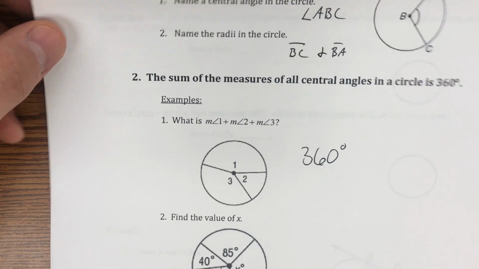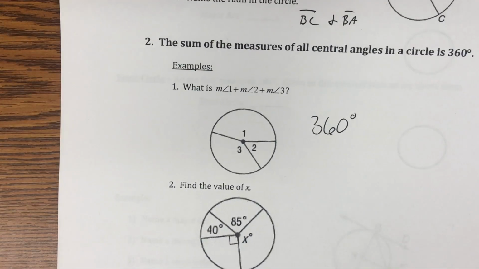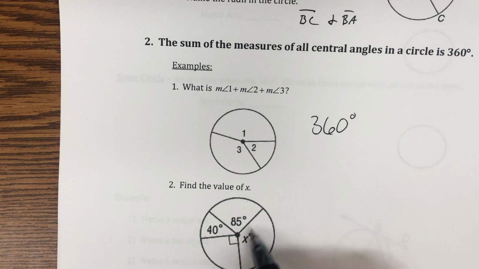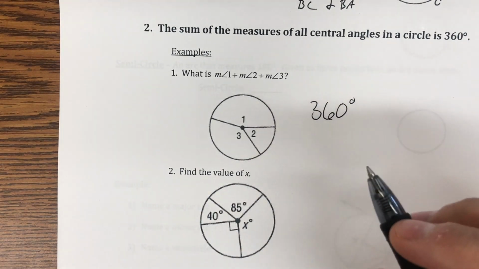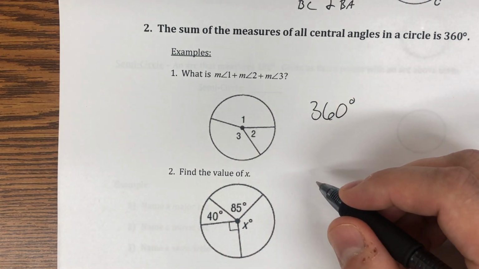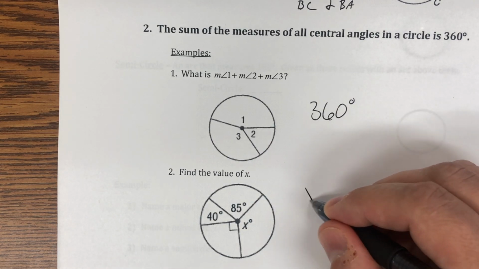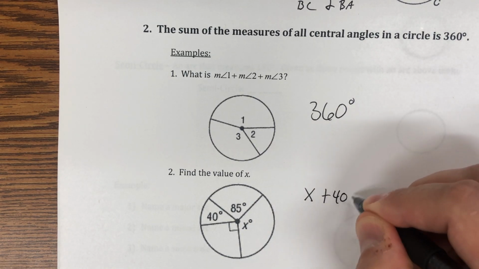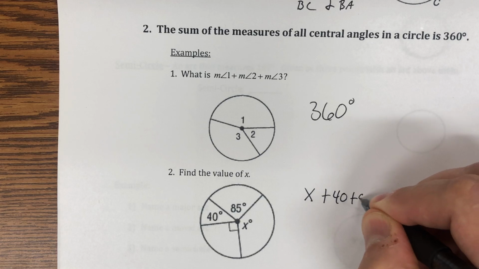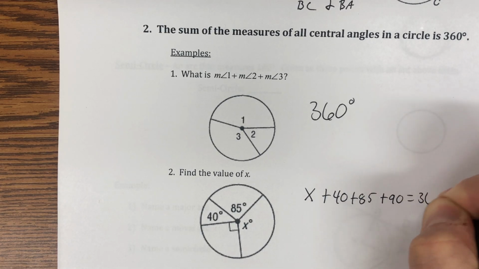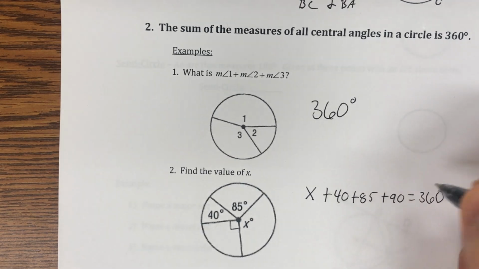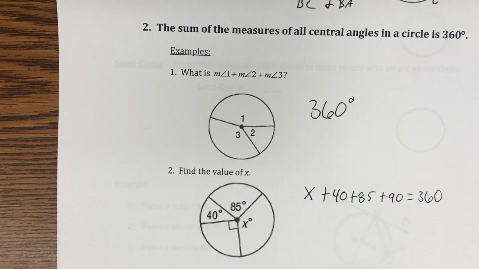Next one says find the value of x. So for this one, we're going to have to set up an equation. Let's see here. We have central angle, x, 85, 40, and this one's marked as 90. So all of these central angles have to add up to 360 degrees. So when I set up my equation, I would say x plus 40 plus 85 plus 90 equals 360. All of them have to add up to the whole circle.